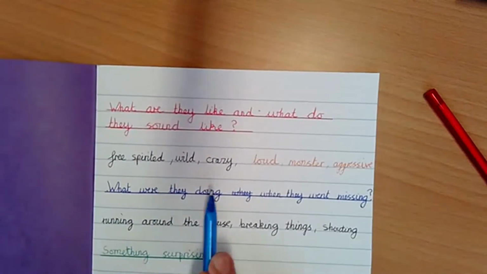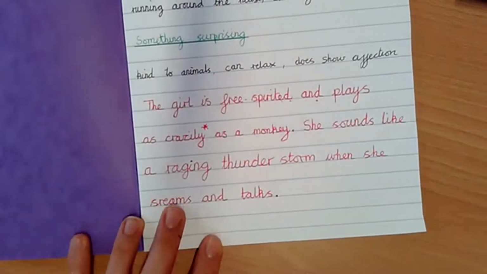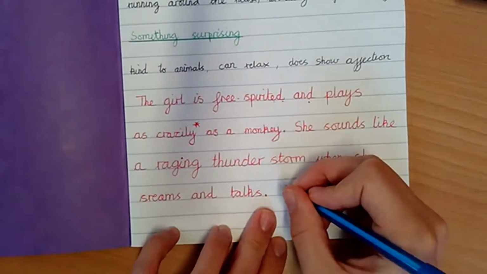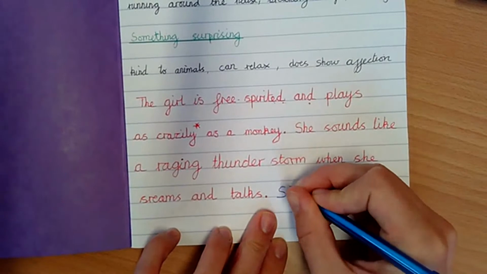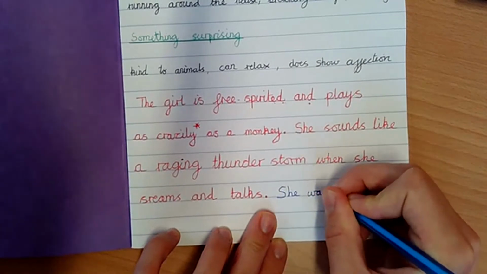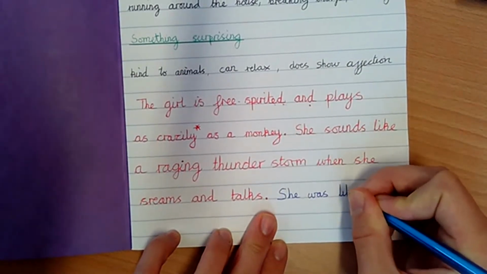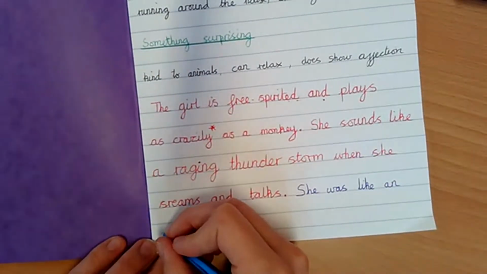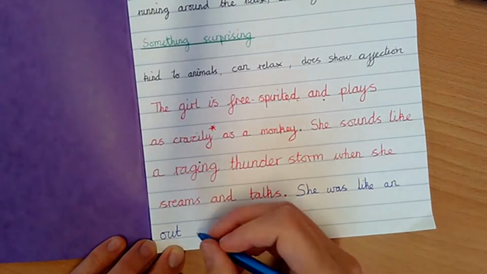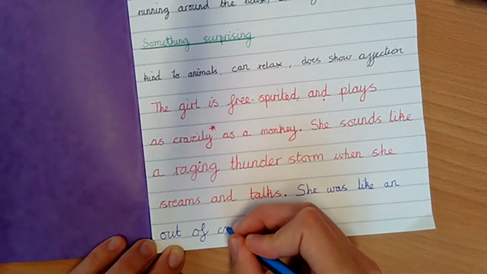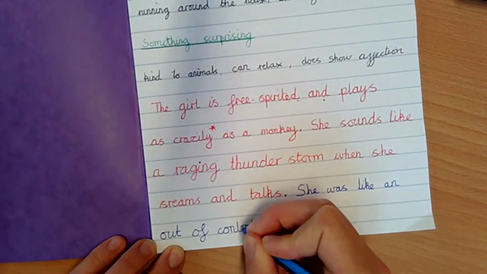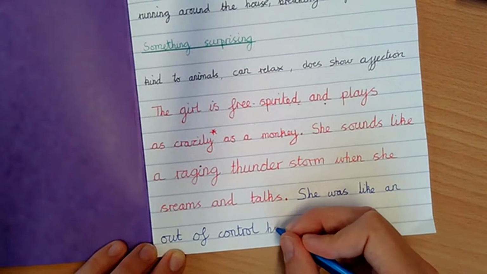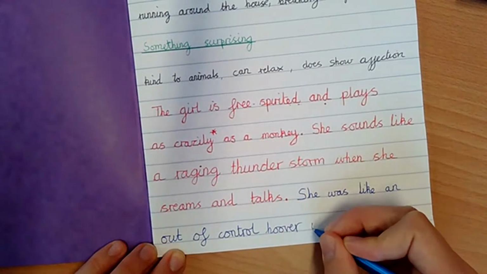Because that's what I'm talking about. What were they doing when they went missing? And my child was running around the house. But I'm going to use a simile and show off. Capital S. She was like an out of control Hoover whizzing.